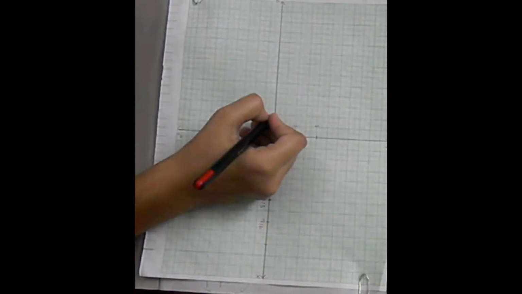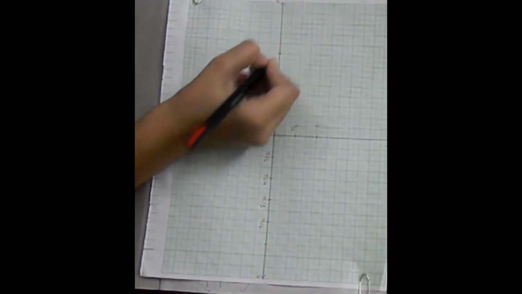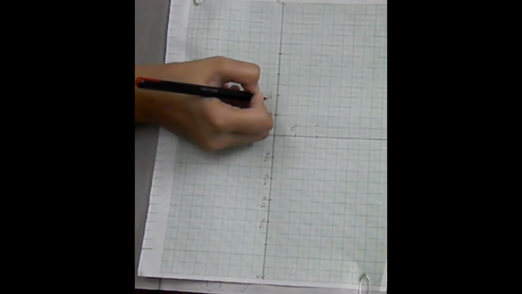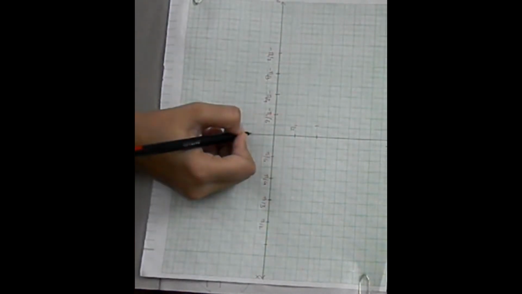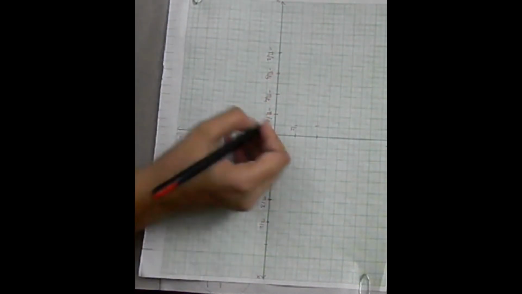and mark it as half and 1. On the positive side you have done, do the same on the negative side. Minus half and minus 1. And in the center write the origin O.